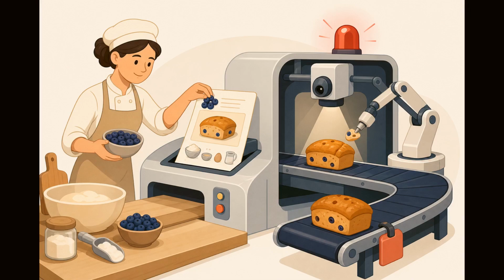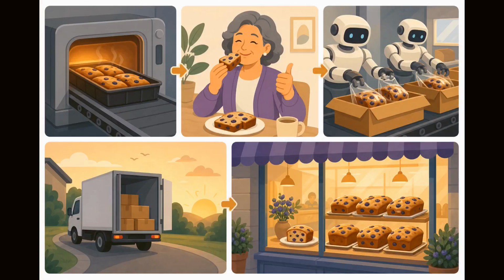Automated tests. If that test batch fails, say the blueberries bleed color, the pipeline flags the change and sends a message back to the baker to fix the recipe. If everything looks good, the batch moves into the oven and then to the staging shelf for a quick human taste test. Maybe a longtime customer tries it and gives thumbs up.